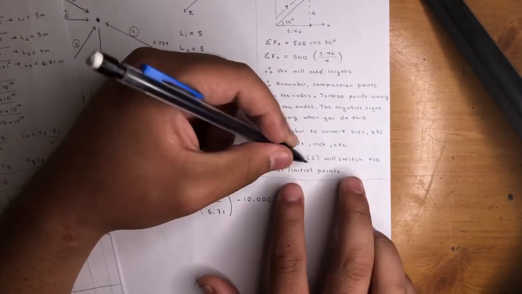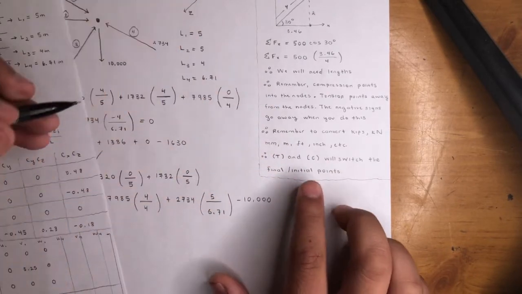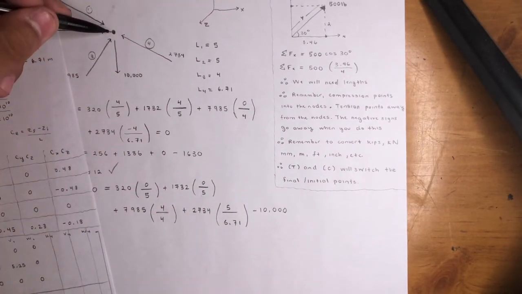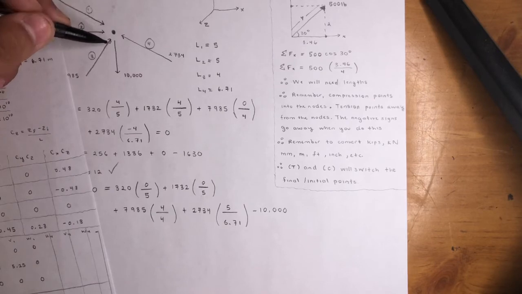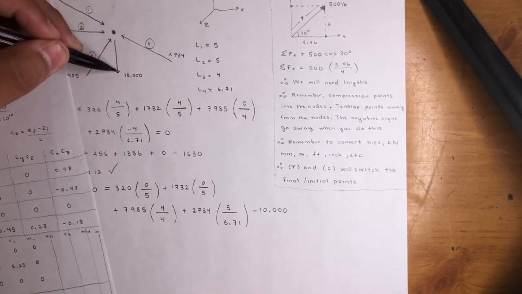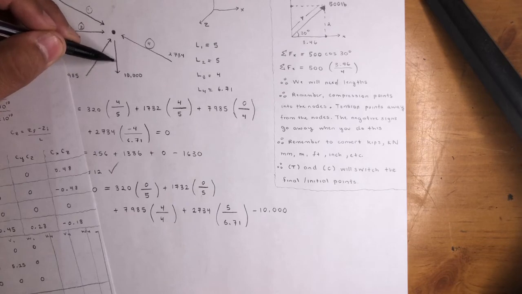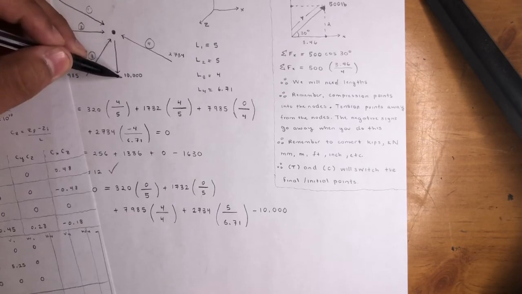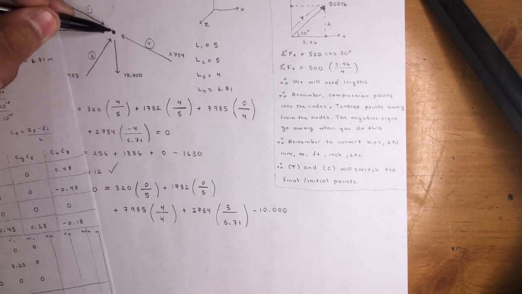Tension and compression will switch the final and initial points. In this case, all of them have been compression, so we've been starting at node 1. But if this was a tension value, kind of like it's going here, the final and initial would have been here. The initial, final would have been here, subtracted from that one.